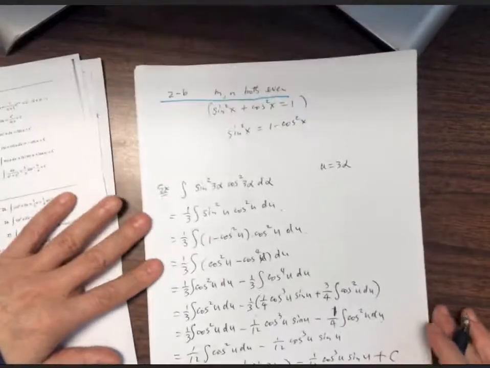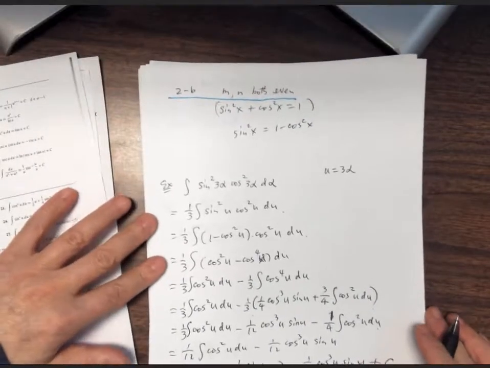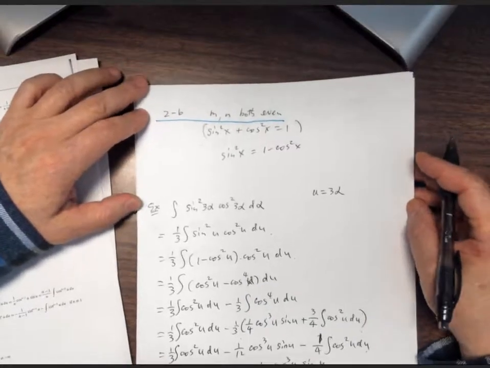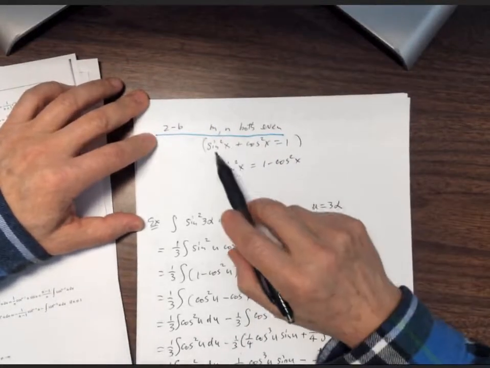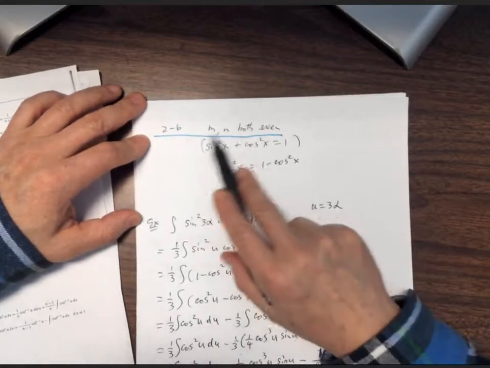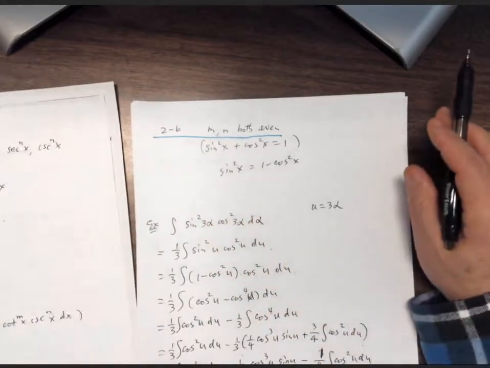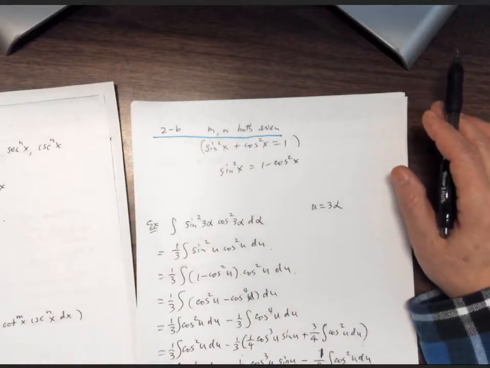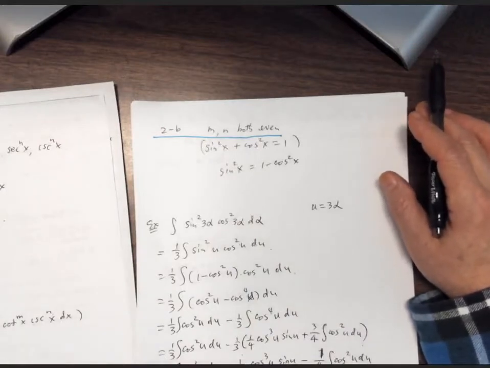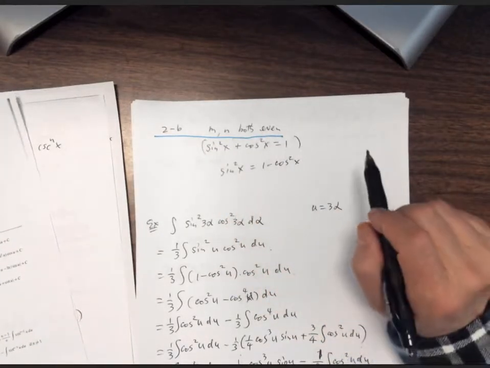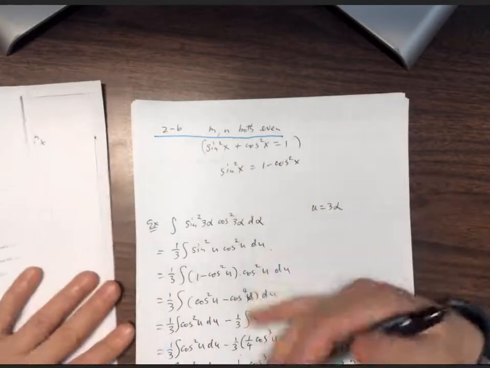Alright, so this is how we evaluate an integral that belongs to this group 2. In the second case, actually, when both powers are even. Turn everything to sine and cosine.